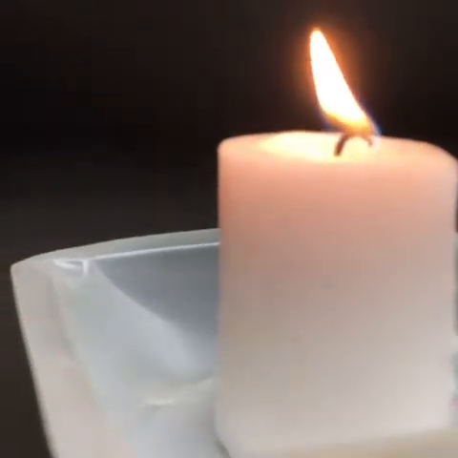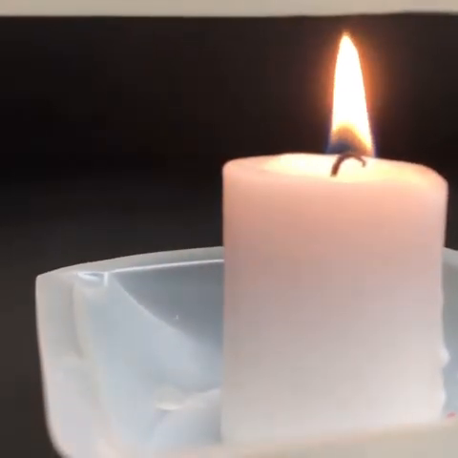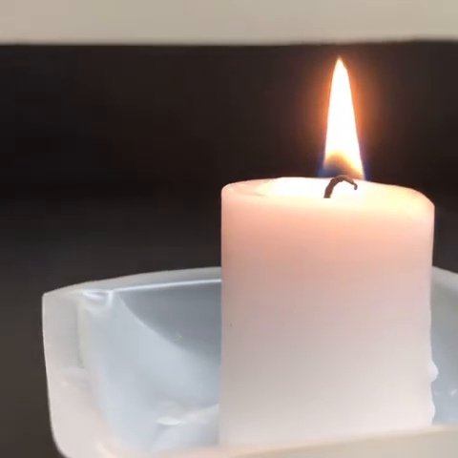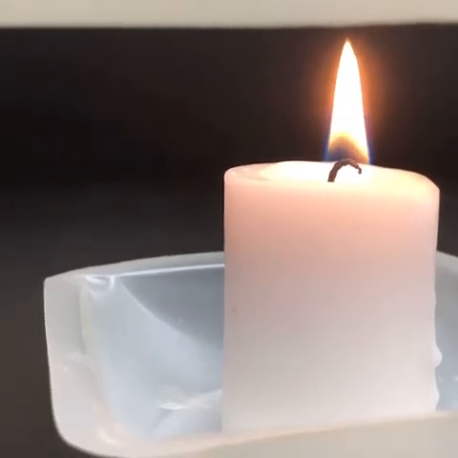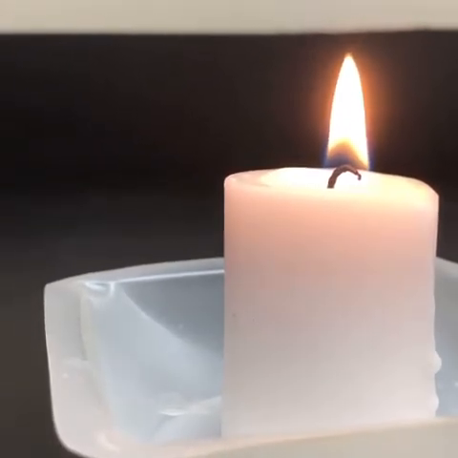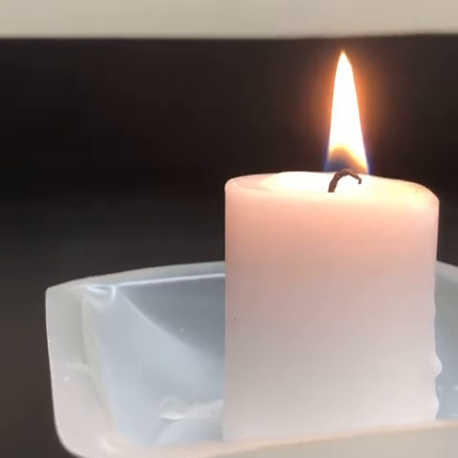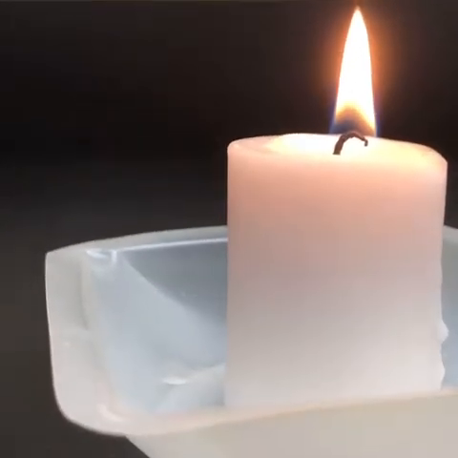If we were actually burning the wick, it would be the equivalent of burning a piece of string. And if you've ever lit a piece of string or something on fire before, it burns up really, really fast. And this is not happening.